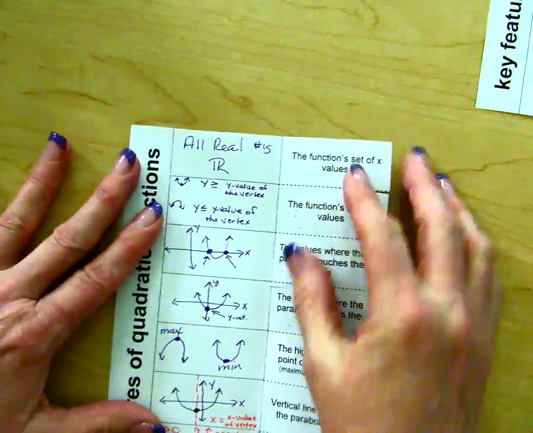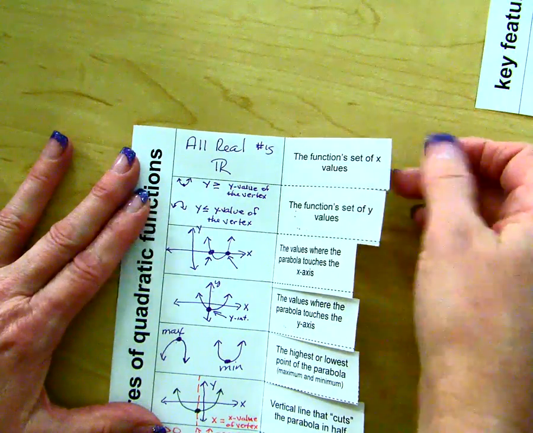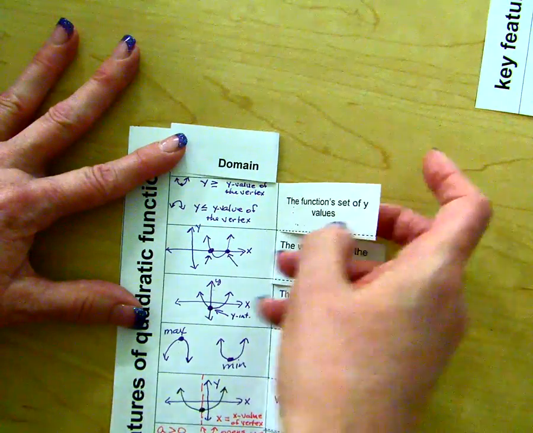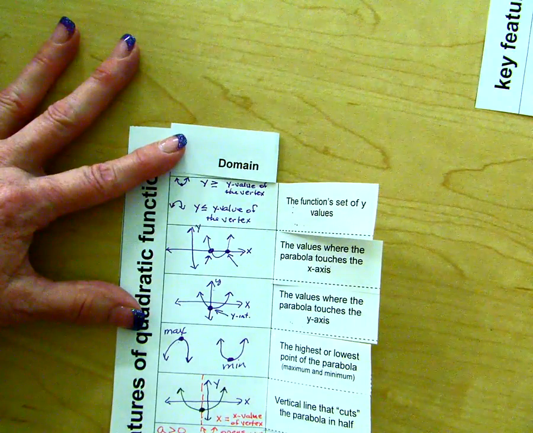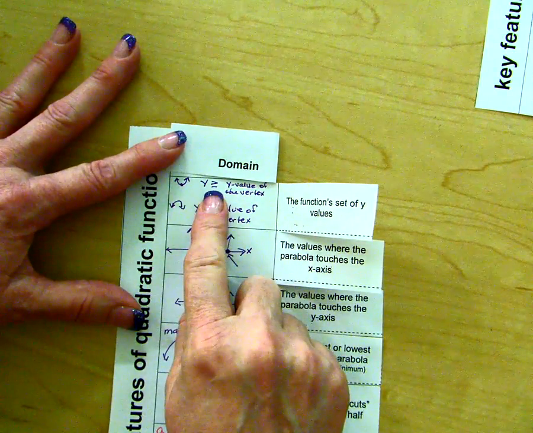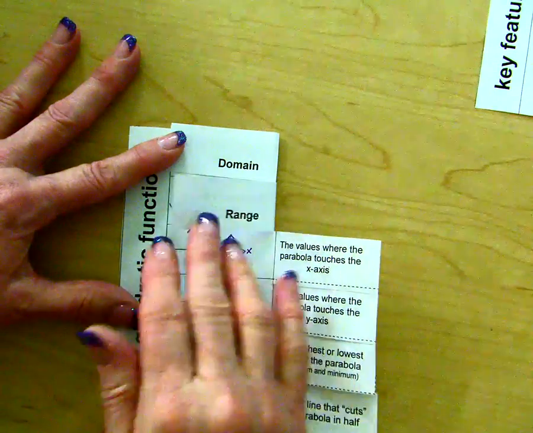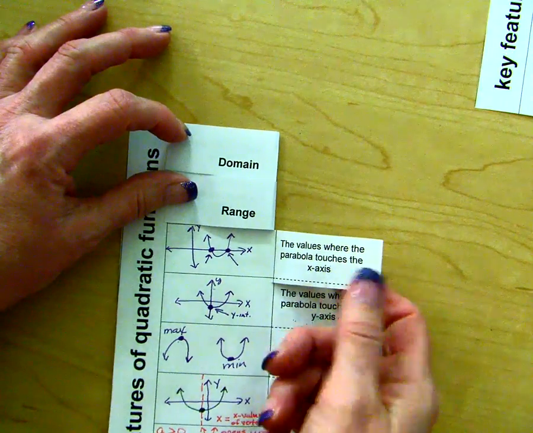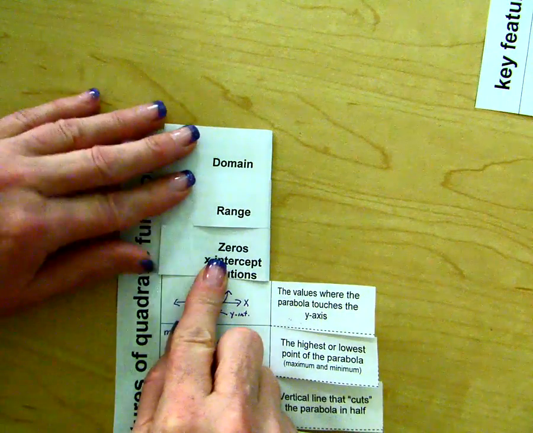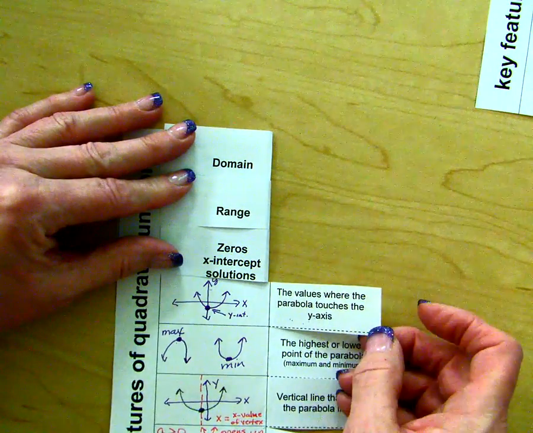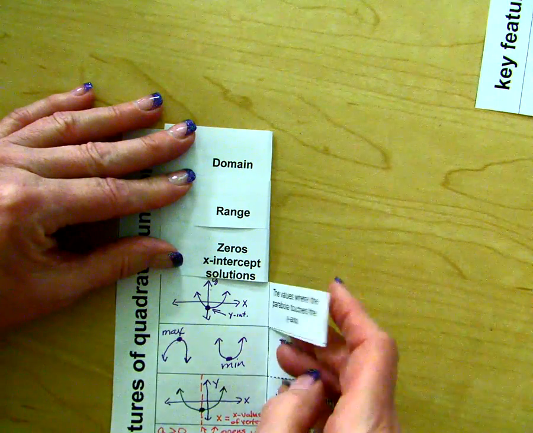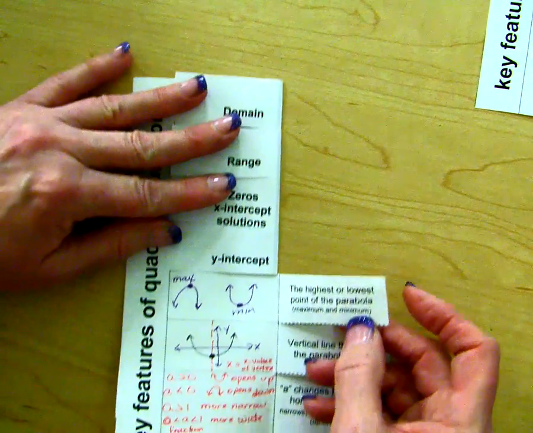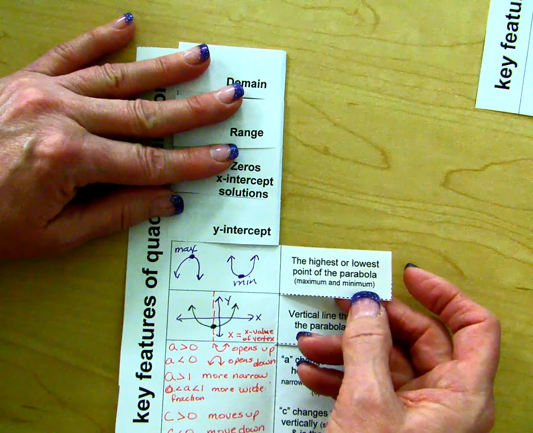So the function set of x values is all real numbers, and that's what we call our domain. The set of y values, which we can get from the vertex, will tell us that it's either going to be greater than or equal to, or less than or equal to the y value of the vertex. The values where the parabola touches the x-axis are our solutions, called zeros, called x-intercepts. The values where the parabola touches the y-axis are our y-intercepts. Typically there should be only one. The highest or lowest point of a parabola is our minimum or our maximum, called the vertex.